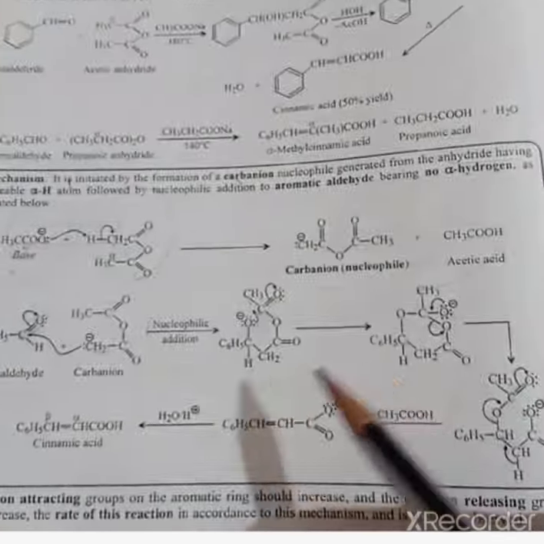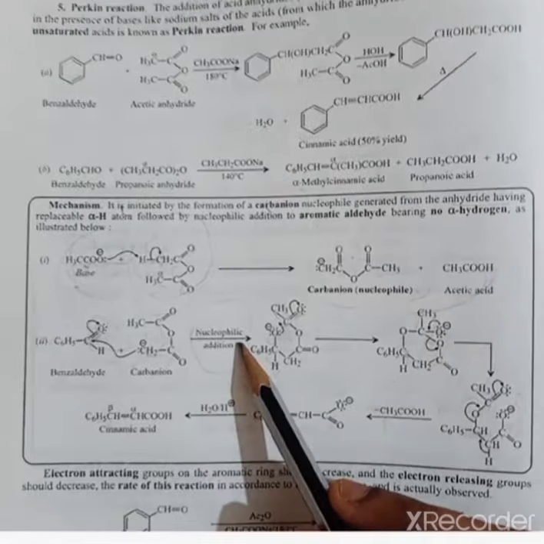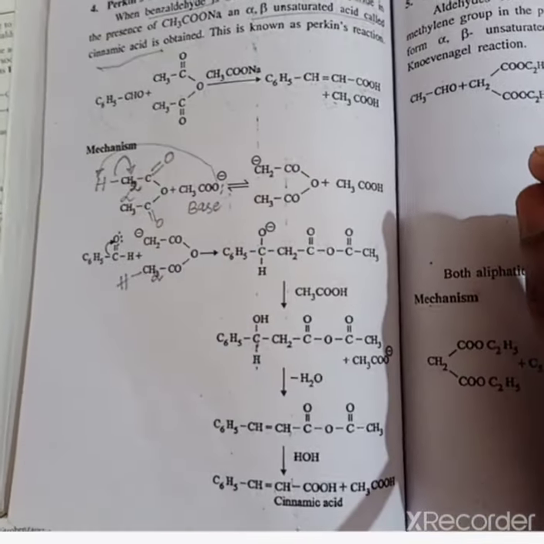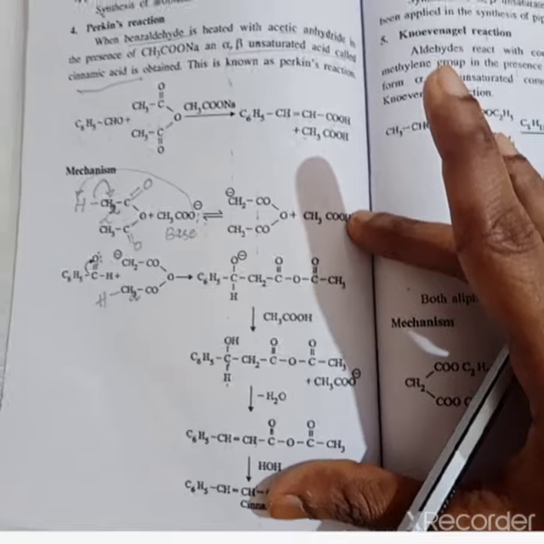Okay, so this is the mechanism of this reaction, the mechanism of this Perkin reaction. Here is the simple step of the mechanism of this reaction. Okay, we also write it like this.